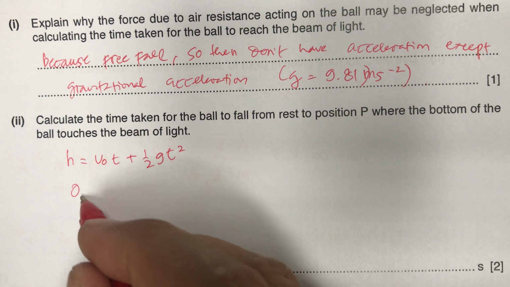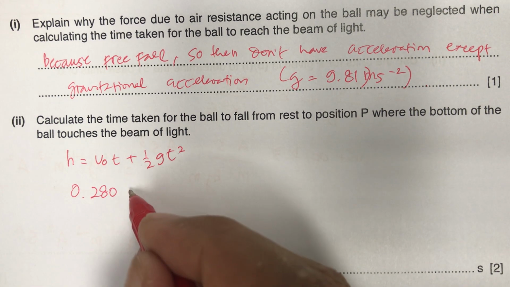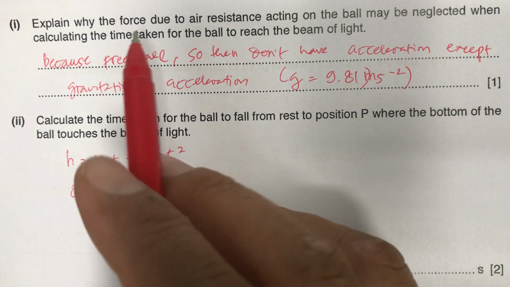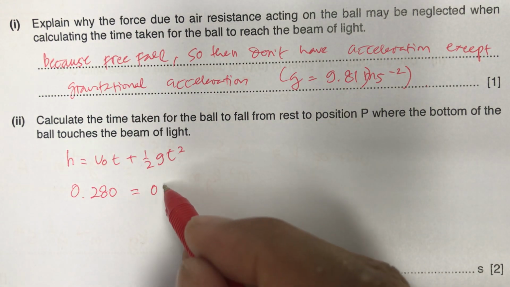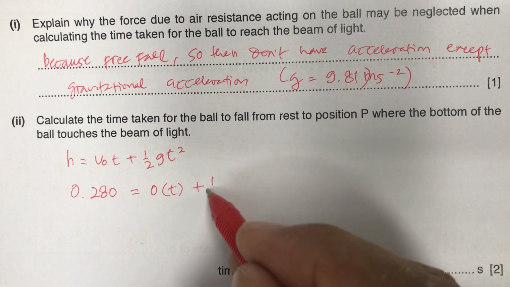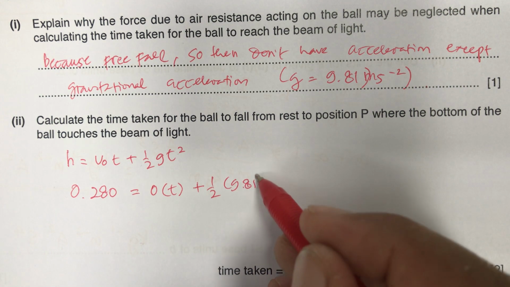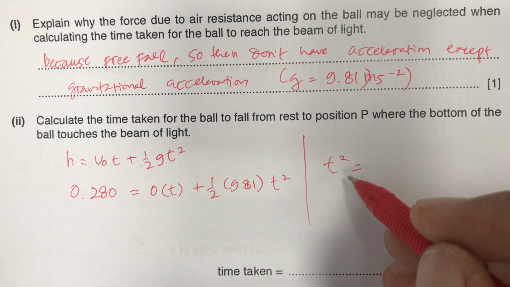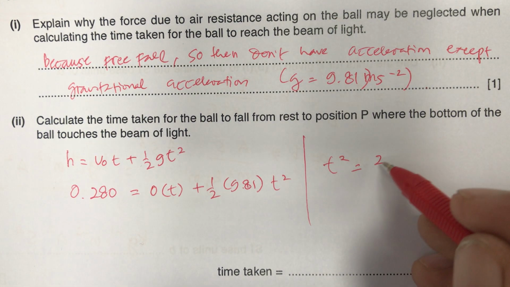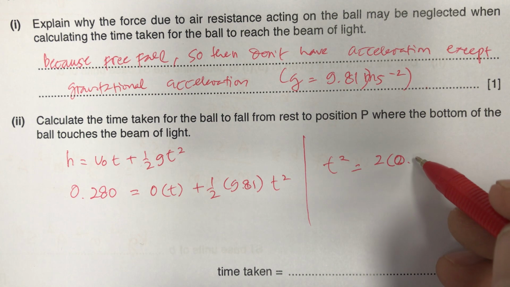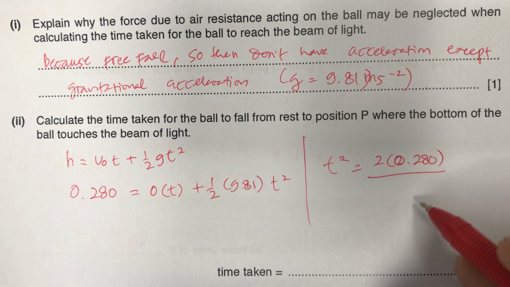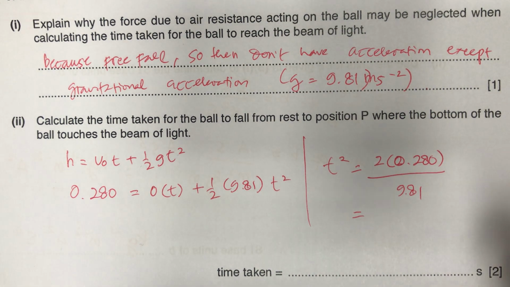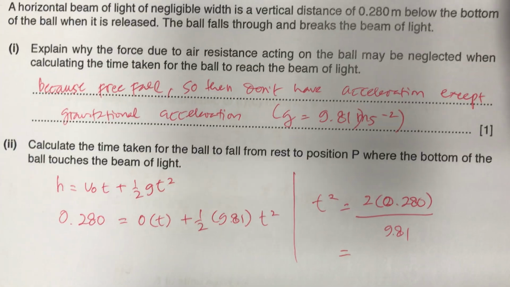We have 0.280 meter, and the velocity when the ball is released is 0, plus g is 9.81, then t squared. So t squared is 2 times 0.280 divided by 9.81, and we can use the calculator.